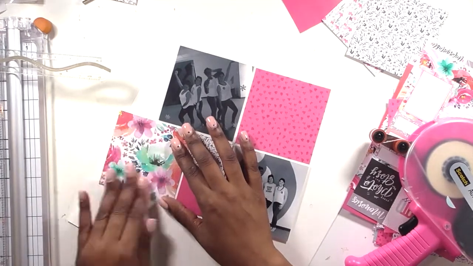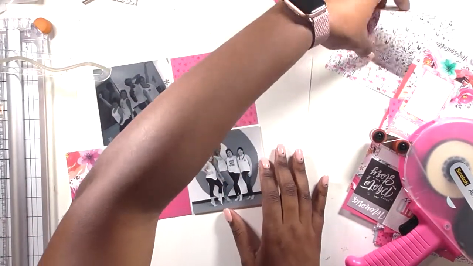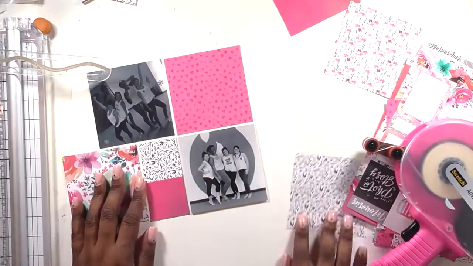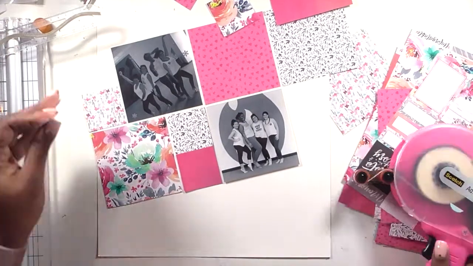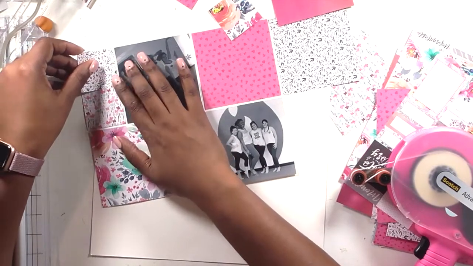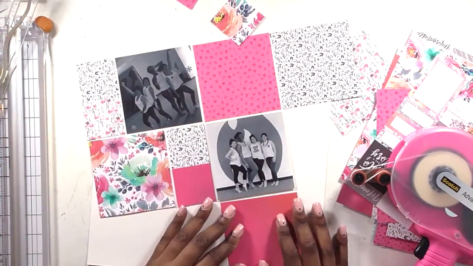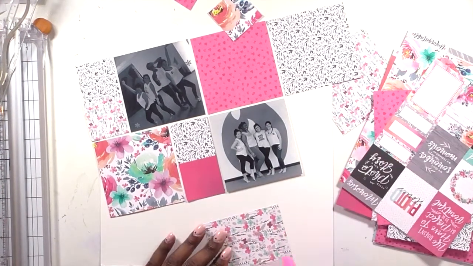Also, when I picked papers for this, I picked papers that had similar tones and that weren't super busy. So one paper is that fun floral that has the teal and the orange, but the rest of the papers are either a black and white spot or a black and white pattern or a solid pink, because I didn't want too much color going on. When it came down to embellishing, I think the layout was going to become a bit busy.